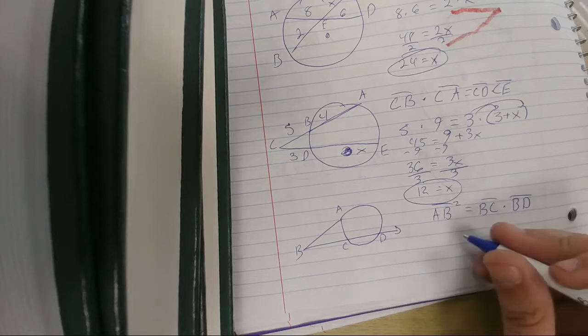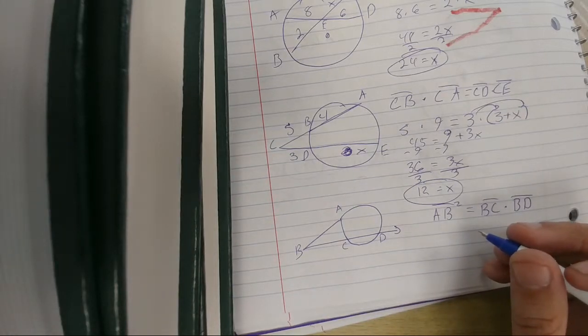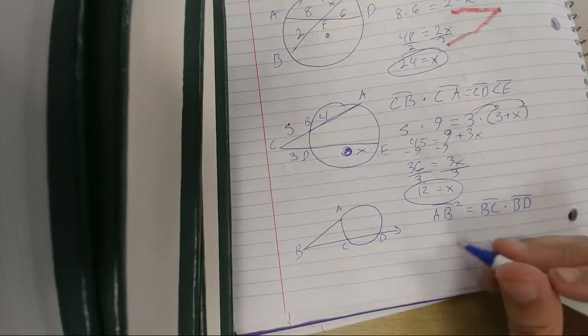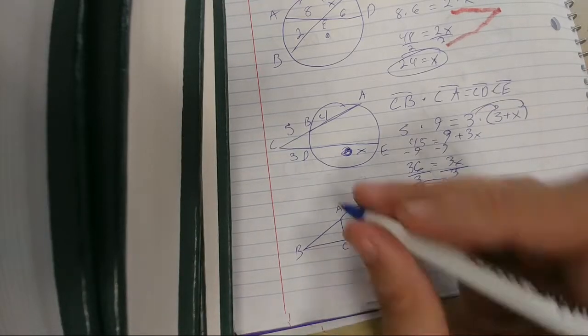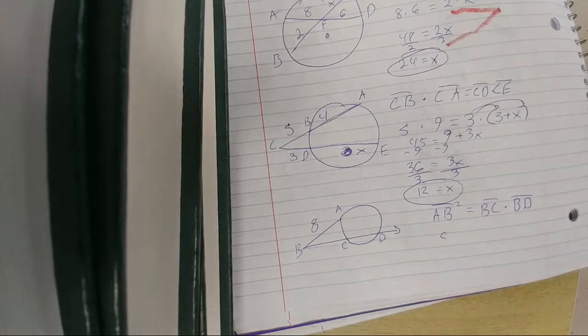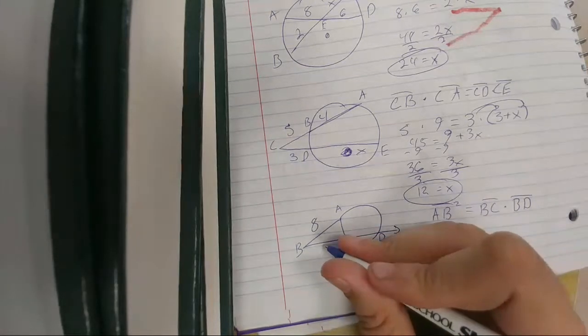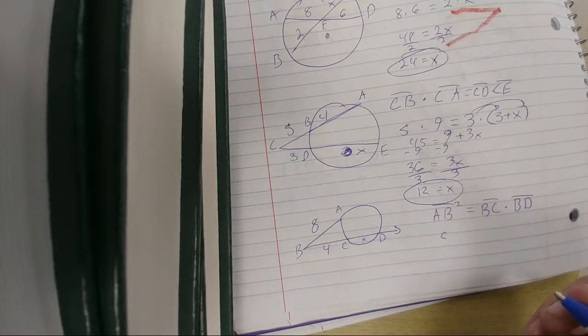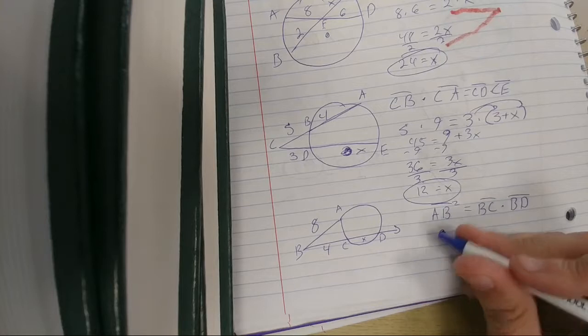Example, and I would not do a factoring one, so let me just make one up real quick. We'll call this BA 8, we'll call this BC 4, and we'll call this X. So let's set it up.